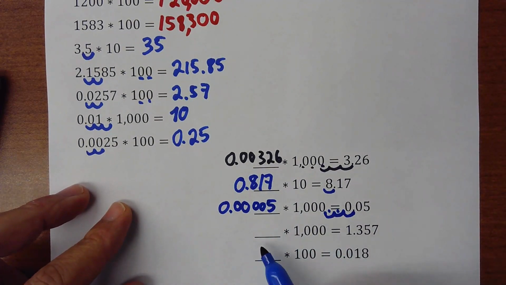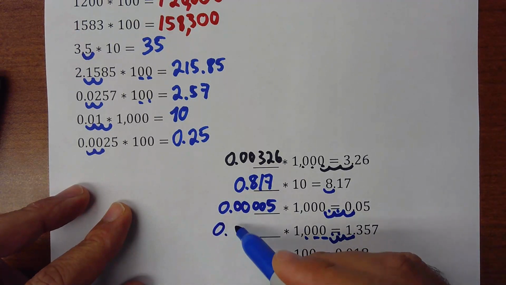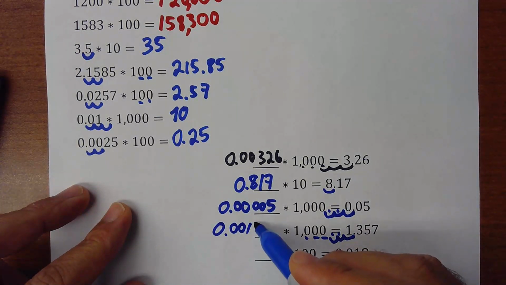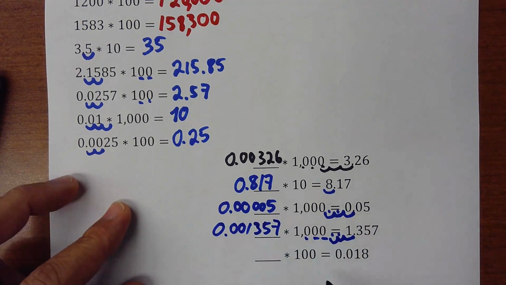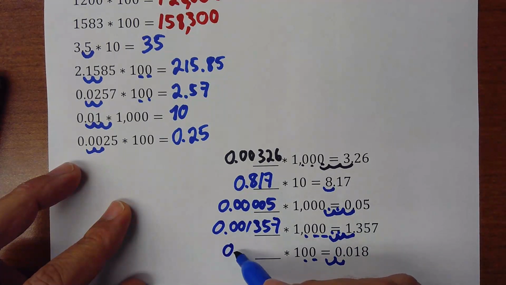You need to find this number. It's basically like you're doing a division. 1, 2, 3 zeros, 1, 2, 3. I need to put 2 zeros here, so 0.001357. And this one, the same. 2 zeros here, 1, 2. I just need to put 1 zero.